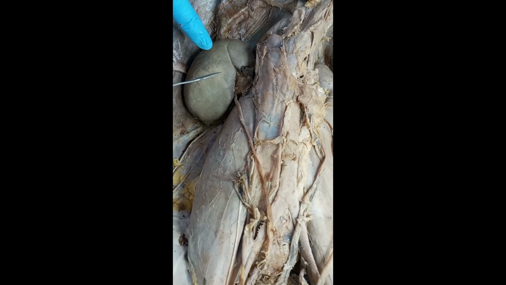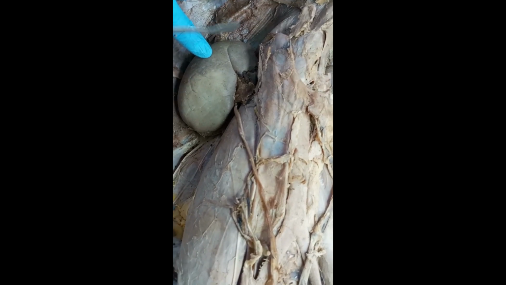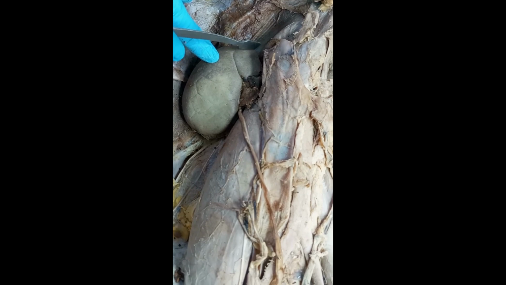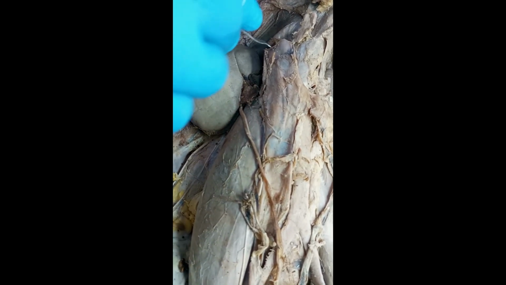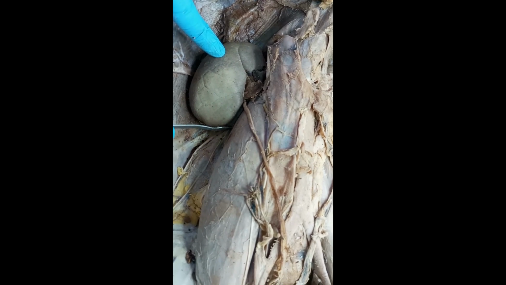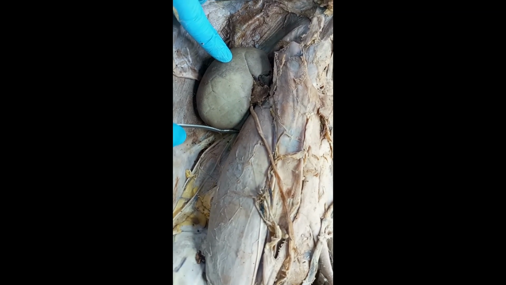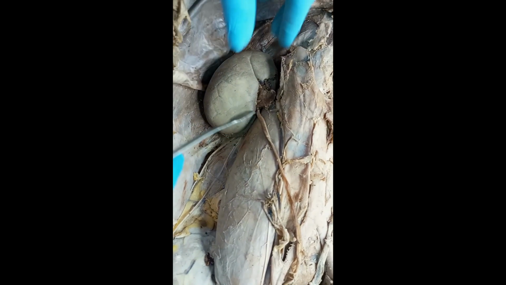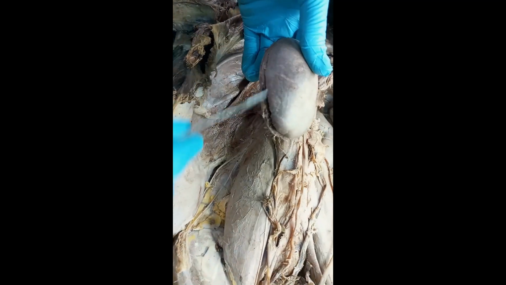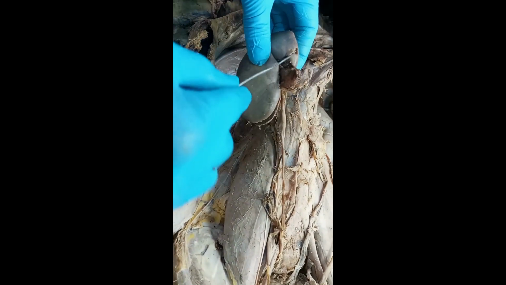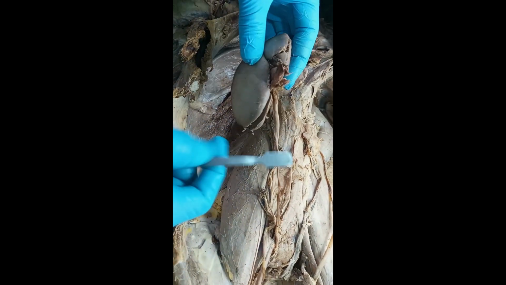Let's talk about the topography of the kidney. The kidney is located in the retroperitoneal space between the 12th thoracic vertebra to the lumbar three vertebra. The kidney has an anterior surface, a posterior surface, a lateral border or margin, and a medial border or margin.